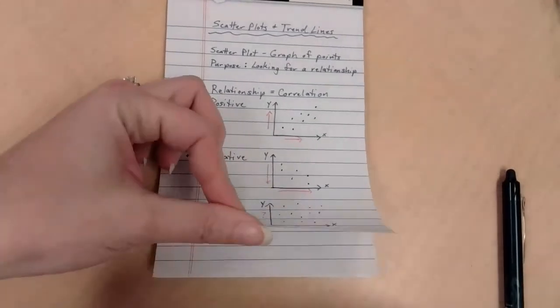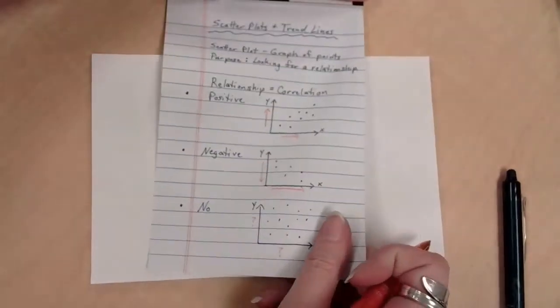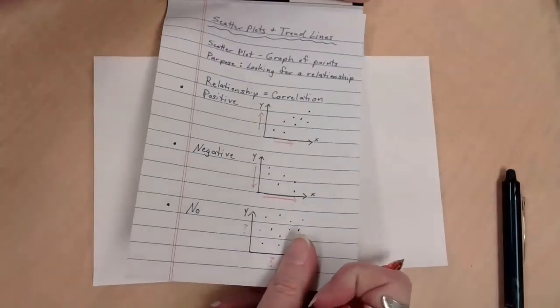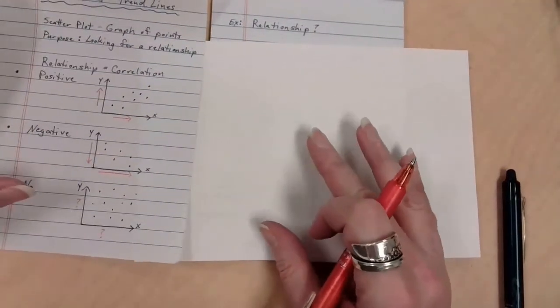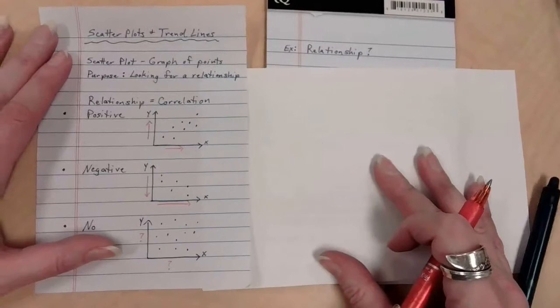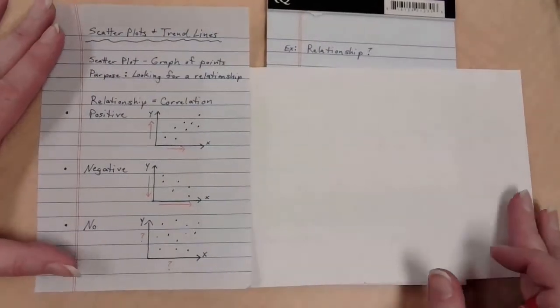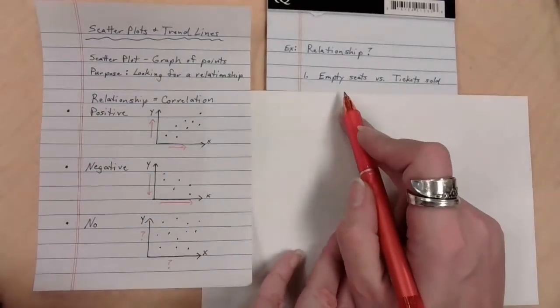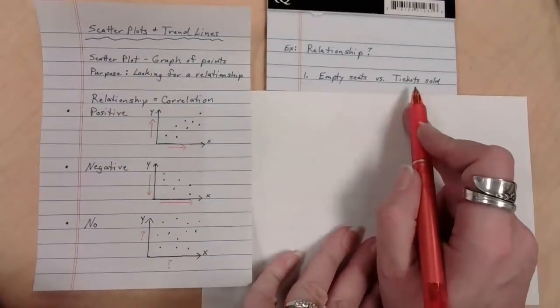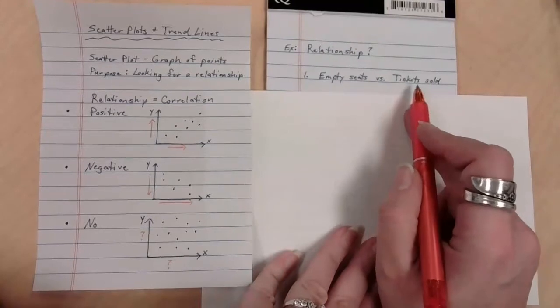So what does that mean as far as actually putting this in context with things that maybe have a little bit more meaning? Let's try a few examples, shall we? Okay, so trying to decide, do these things have a relationship? So example number 1, is there a correlation between empty seats in a stadium and the number of tickets sold? So empty seats versus tickets sold.